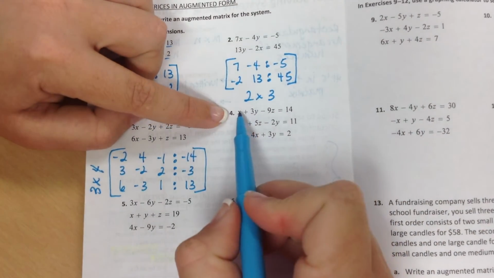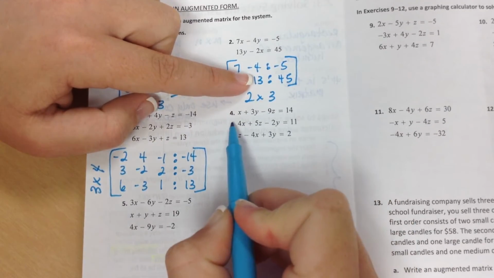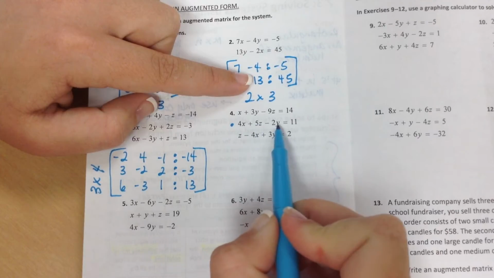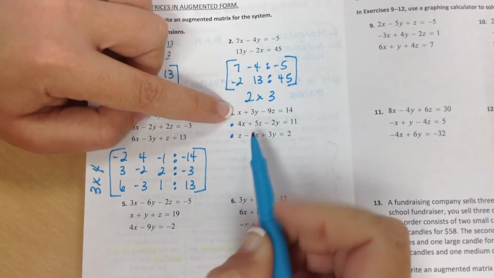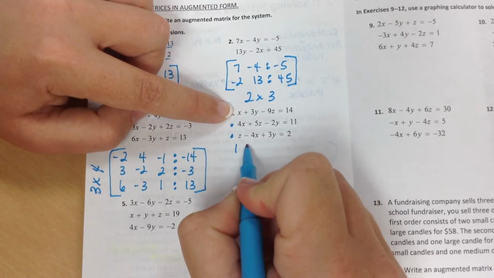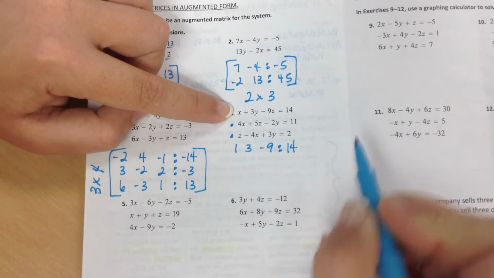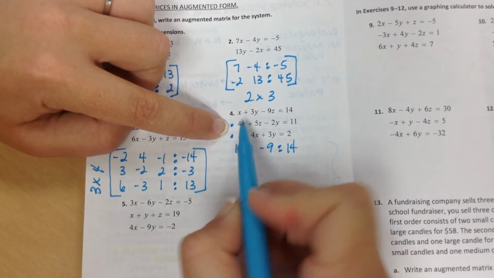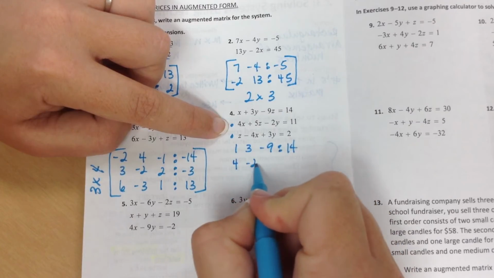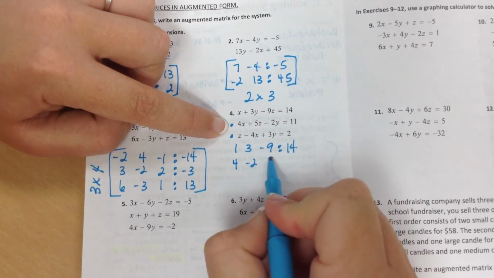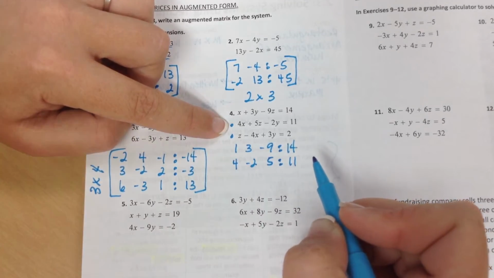Answers for number 4, X, Y, Z, X. This one I have to be careful with when I write my matrix because this is not in the correct order. Neither is the bottom one. These are not in the correct order. So I've got 1, 3, -9, and 14. For the second one, it's got to be X, Y, Z. And the final number is 11.